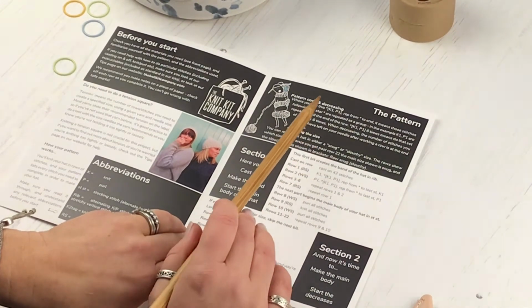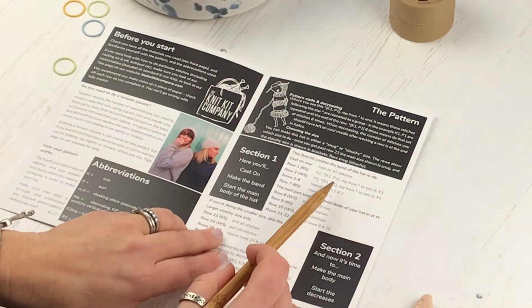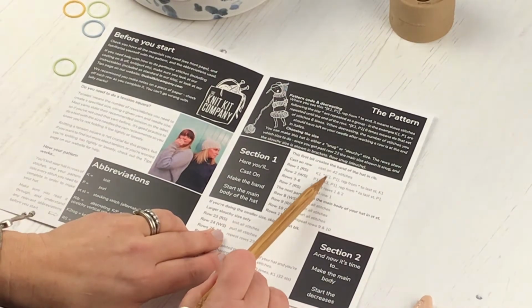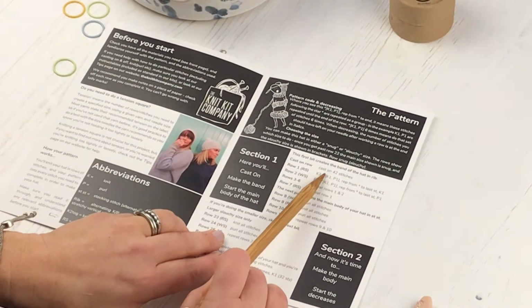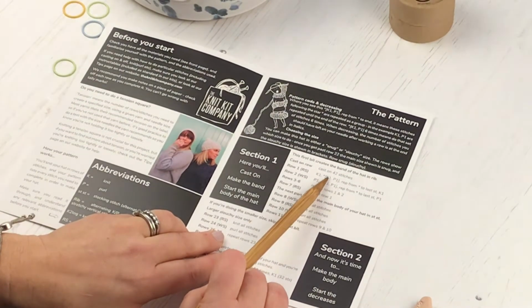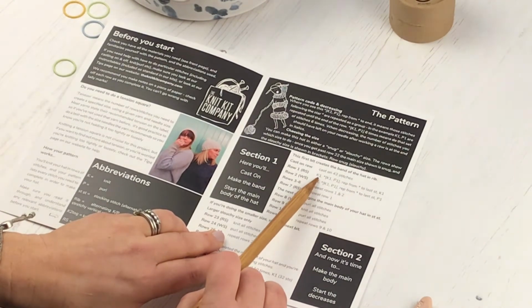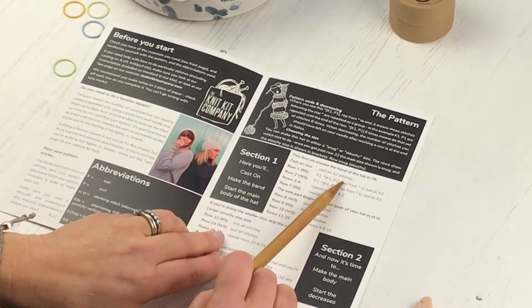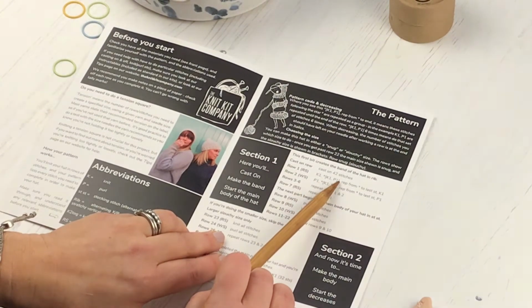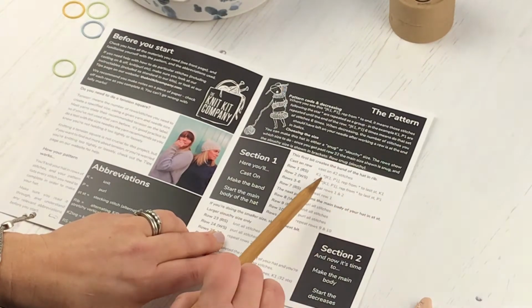So it does explain this on the pattern, but I know what it's like, sometimes a bit of an overload of information.